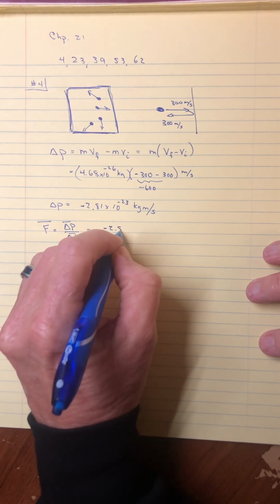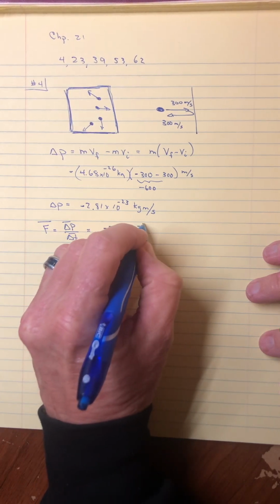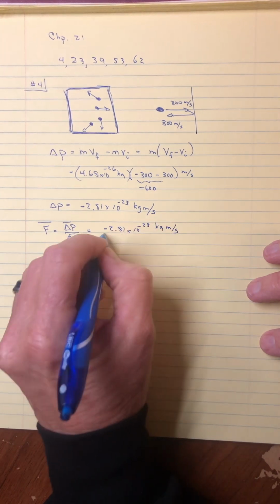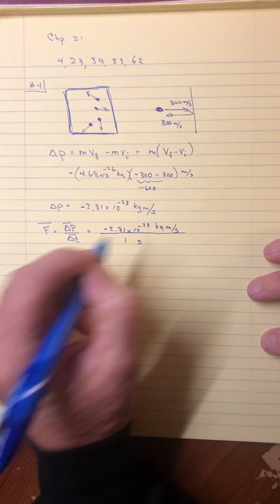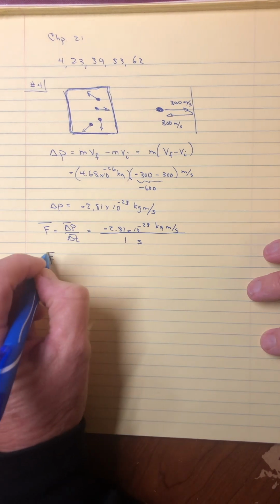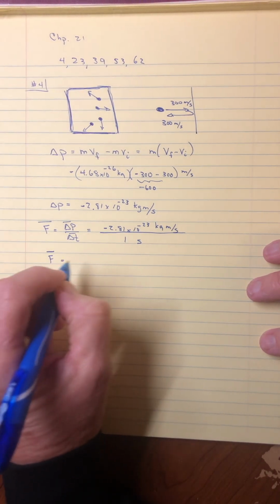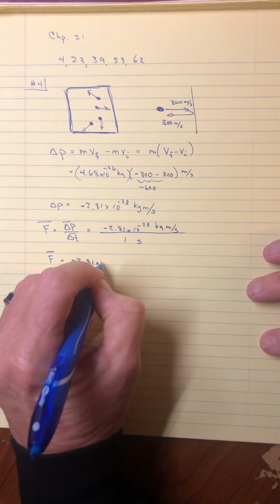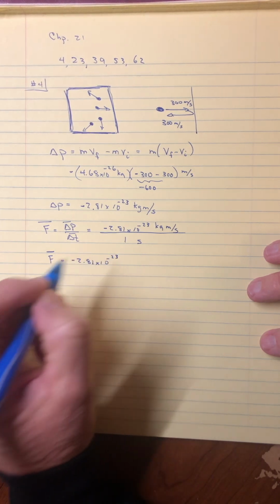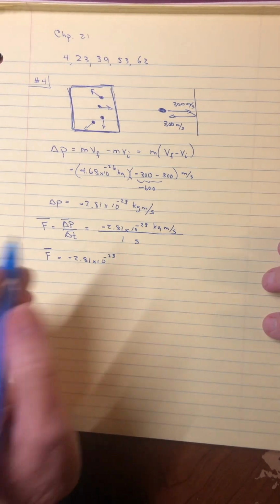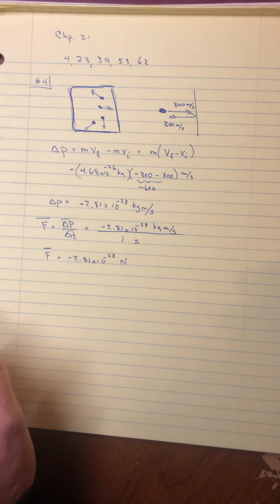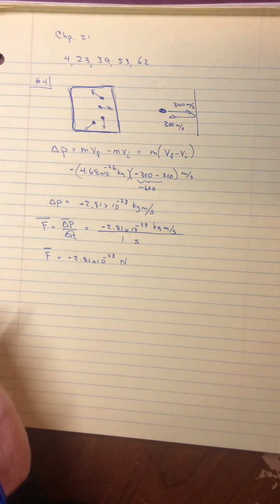So this is minus 2.81 times 10 to the minus 23 kilogram meters per second, and the time is 1 second, resulting in a force on average. Because when it makes impact, it's actually an enormous force, enormous compared to what I'm going to calculate, and most of the other time, it's 0.